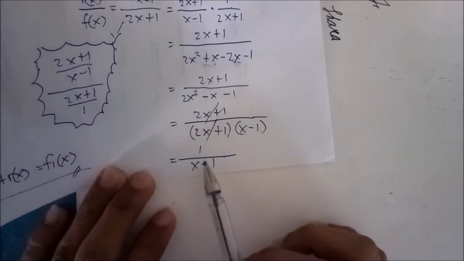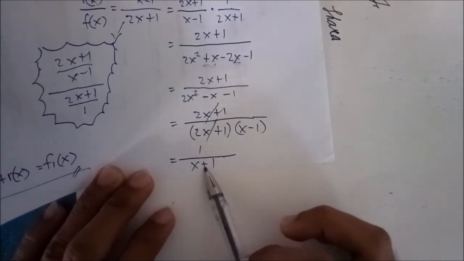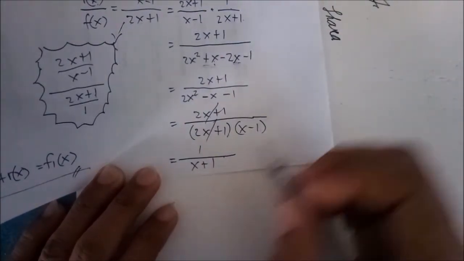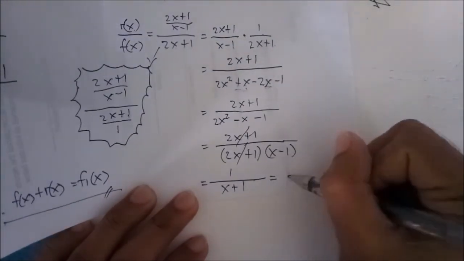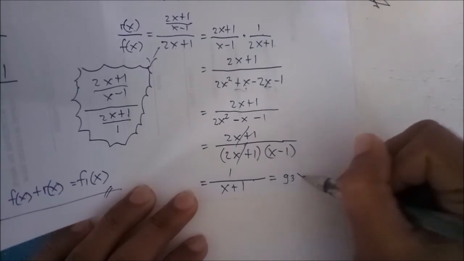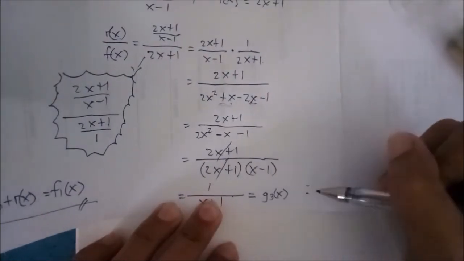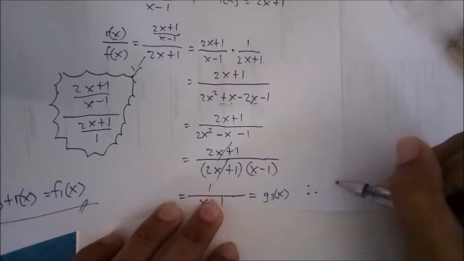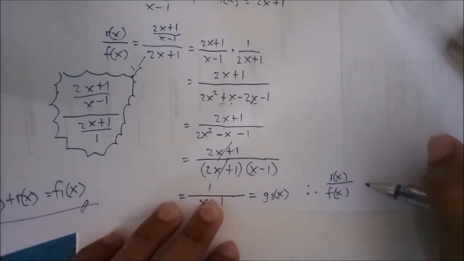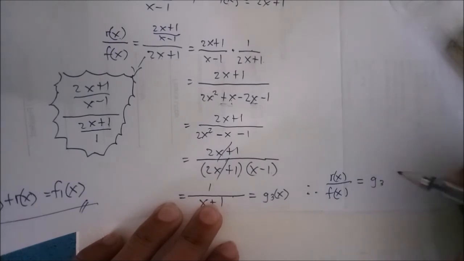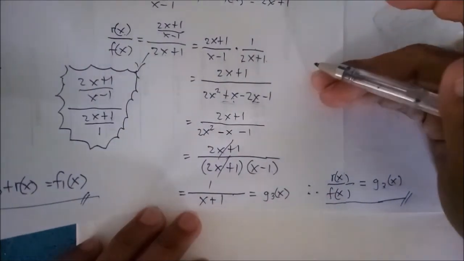Since the final answer here is 1 over x minus 1, it is equal to g sub 3 of x. Therefore, r of x over f of x equals g sub 3 of x. Here's the final solution.